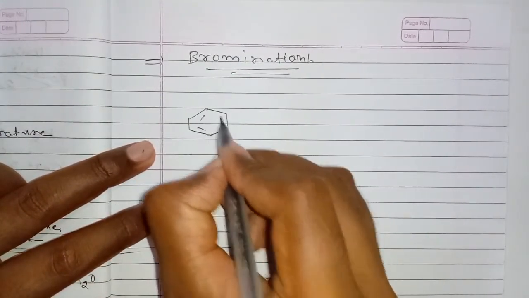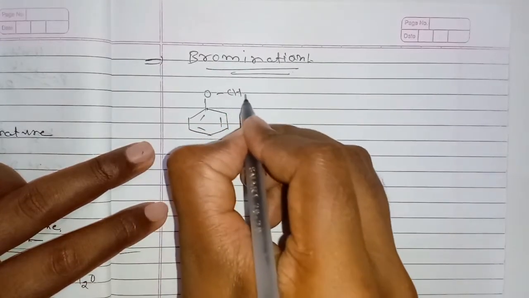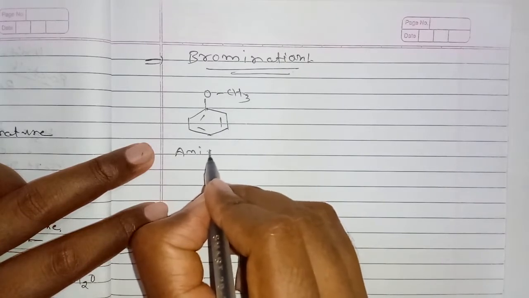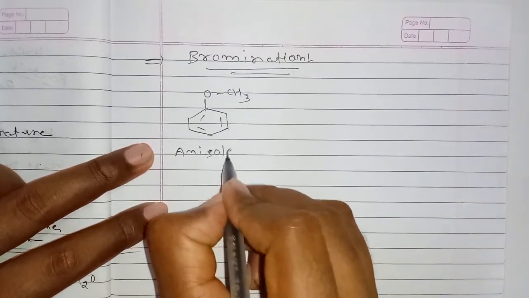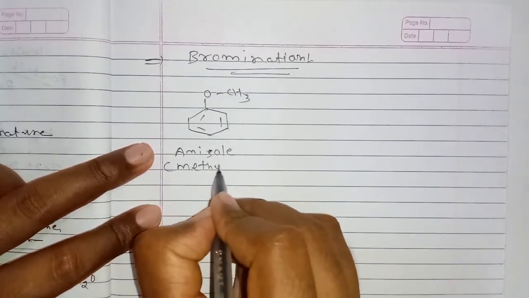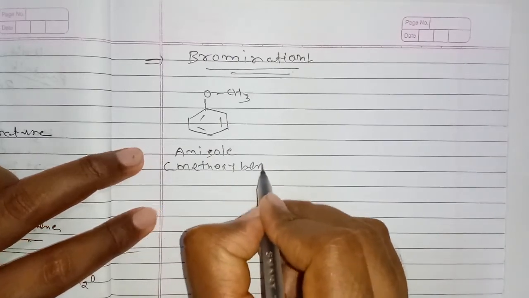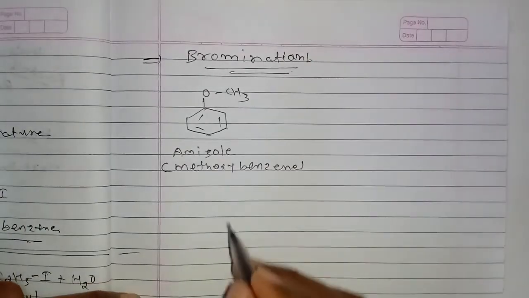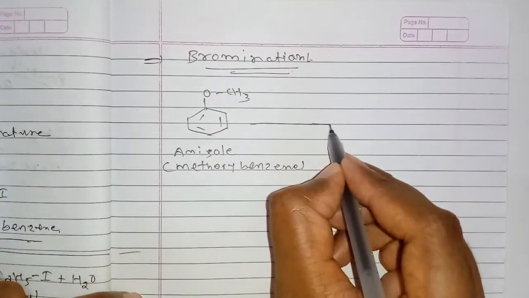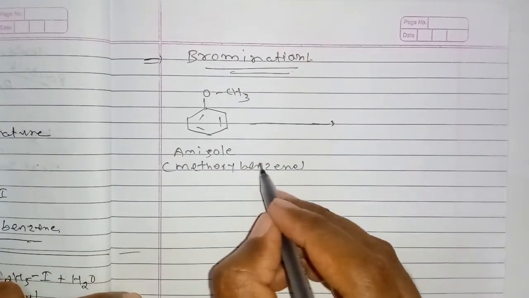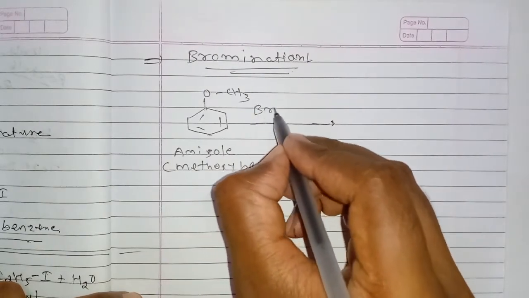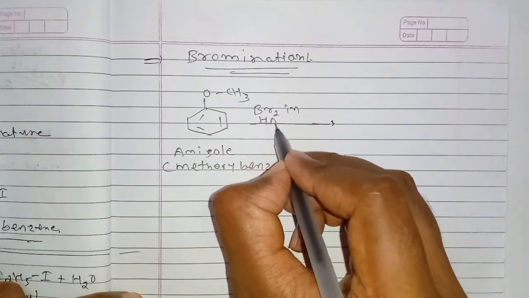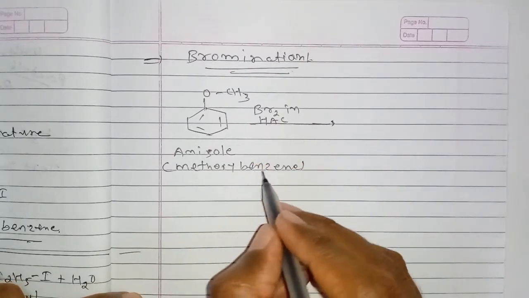Here this anisole, or methoxybenzene, undergoes bromination with bromine in ethanoic acid or acetic acid.